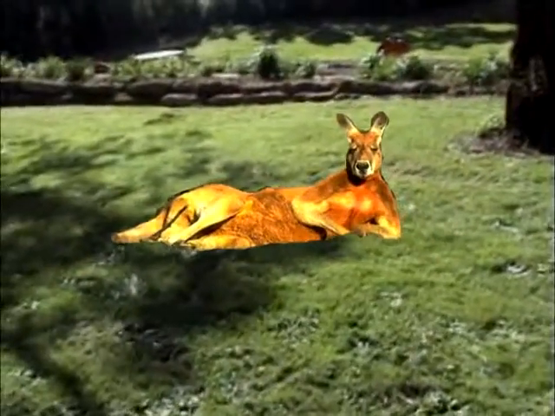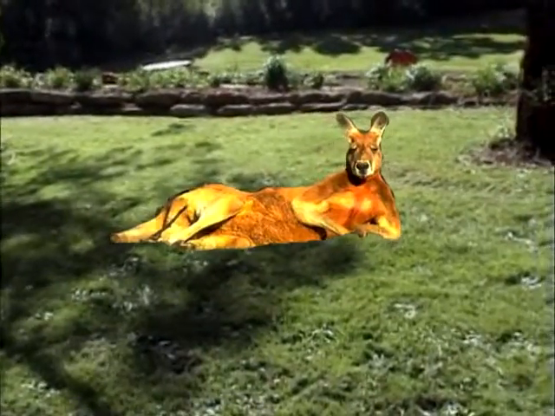Joeys are usually weaned at around 1 year of age, but will normally remain close to the mother for another 6 months or so. What about these kangaroos in the magazine?